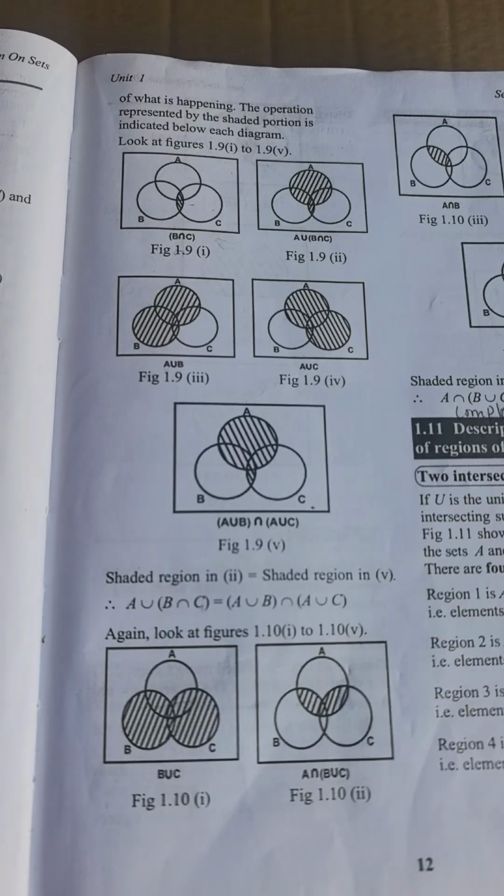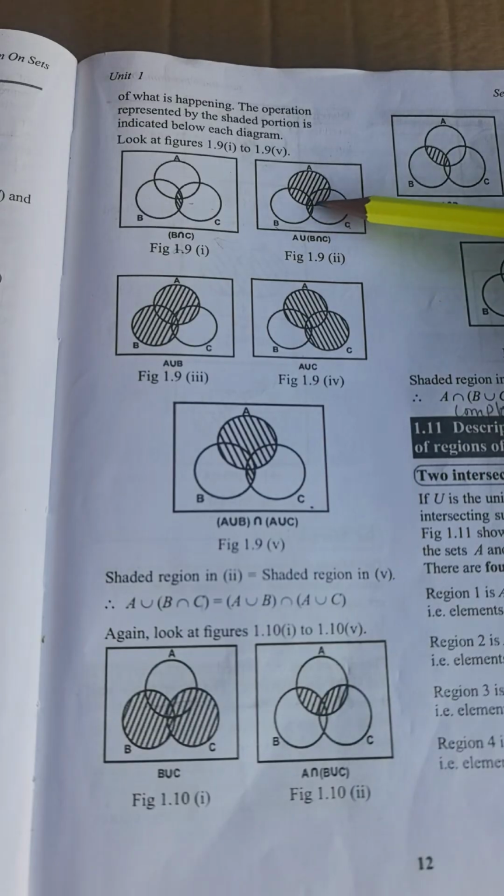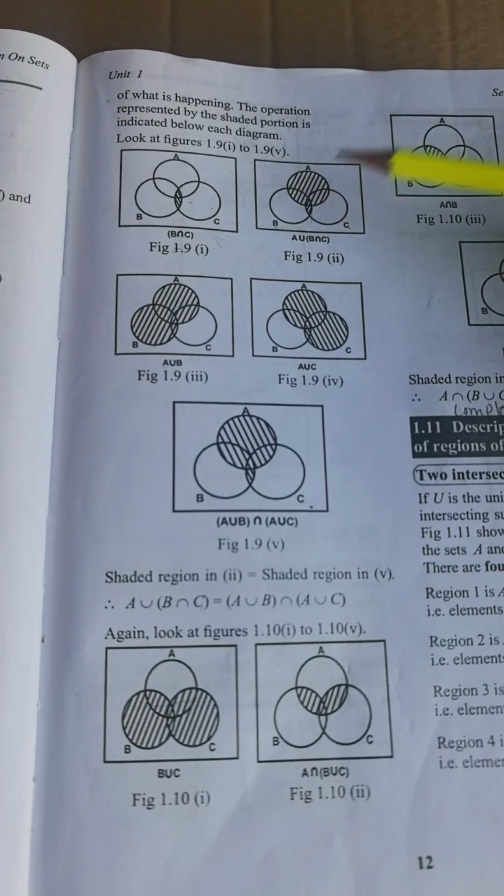You see, now we are climbing some kind of difficulty, but not to worry. Now we said that in order of precedence, we deal with the bracket first. No complement here. So if it is bracket, then B intersection C. B intersection C is what is in the middle, right?